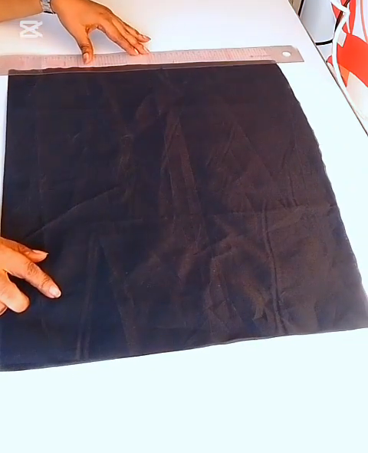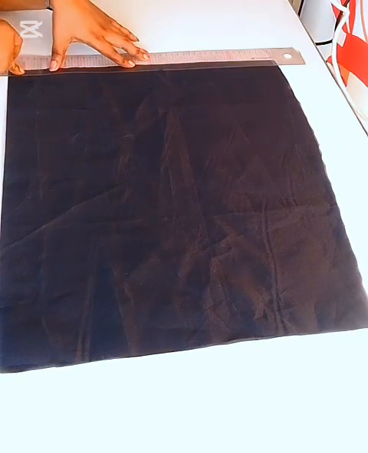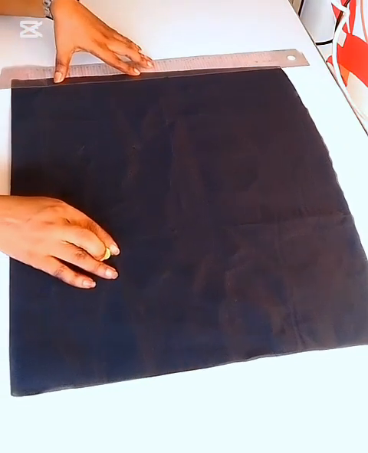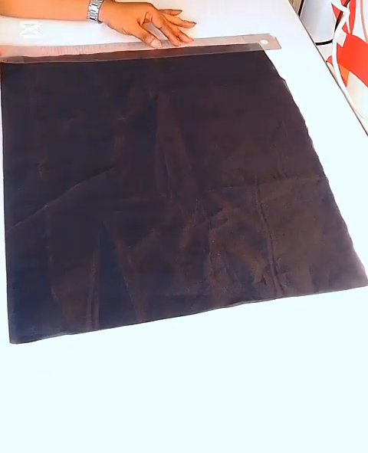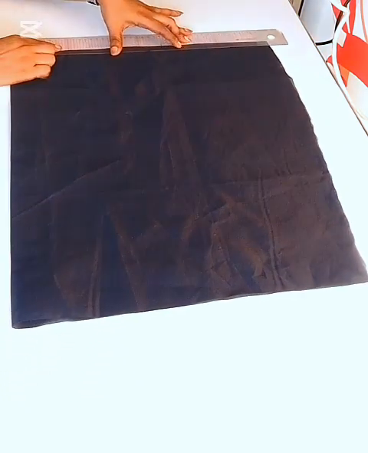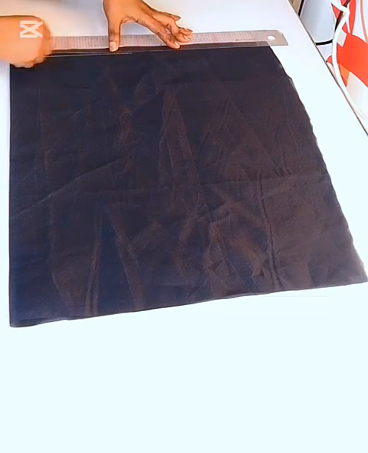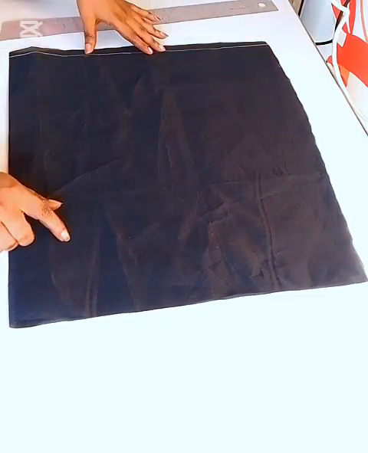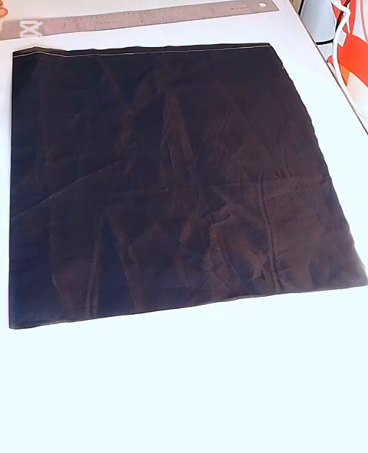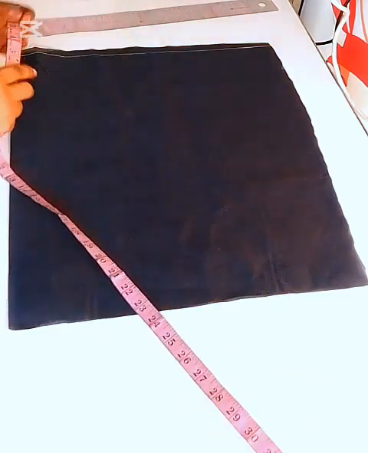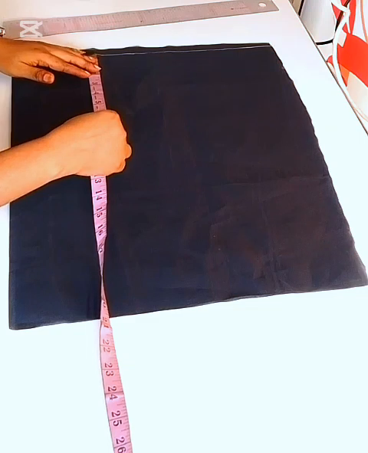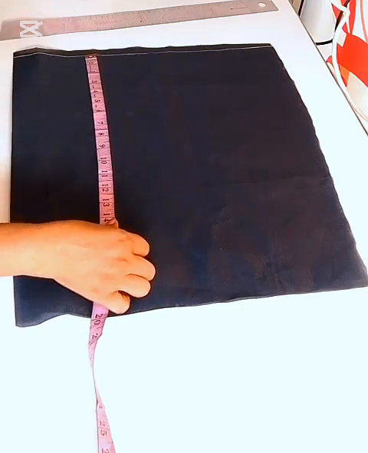So we start by first of all marking out our origin line. The origin line is the starting line. This is where all the measurements are going to start from. So this is very important for accuracy. It is very important that you mark out your origin line or your starting line first, and then from there you continue the other measurements.